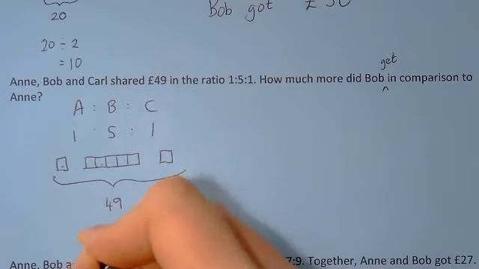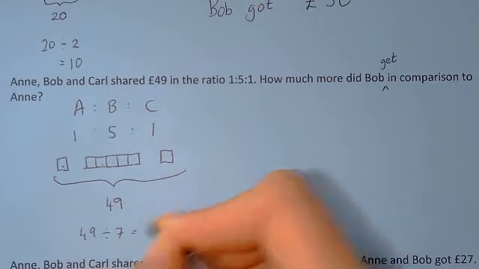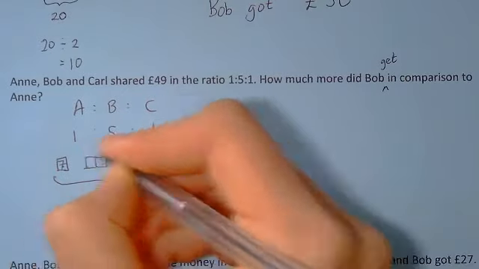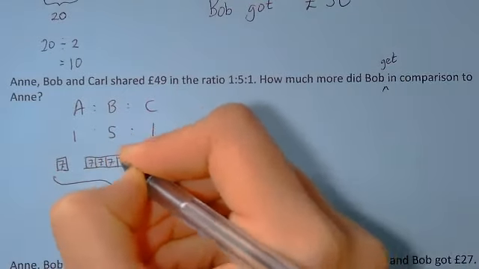So 1, 2, 3, 4, 5, 6, 7. So I do 49 divided by 7, which is 7. So 7, 7, 7.